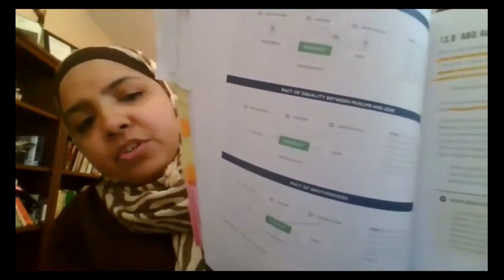If we look, those of you that have the book, page 188 has a little bit of illustrations, and these are the different pacts that unified Medina. So we have the pacts of Aqaba, the first and second pacts of Aqaba, the pact of equality between the Muslims and the Jews, and then the pact of brotherhood. And then 13.8, Abdullah ibn Ubay and Abu Amir ibn Safi.